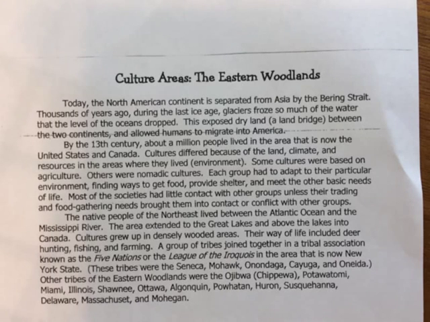By the 13th century, about 1 million people lived in the area that is now the United States and Canada. Cultures differed because of the land, climate, and resources in the areas where they lived. Some cultures were based on agriculture, others were nomadic cultures. Each group had to adapt to their particular environment, finding ways to get food, provide shelter, and meet the other basic needs of life. Most of the societies had little contact with other groups unless their trading and food gathering needs brought them into contact or conflict with other groups.